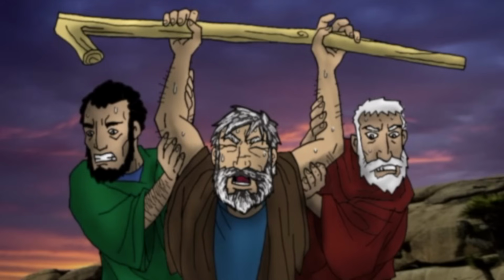Moses had spent the last 40 years of his life delivering the Israelites from slavery in Egypt and guiding them through all the struggles and dangers of their life in the wilderness. His work was now finished.